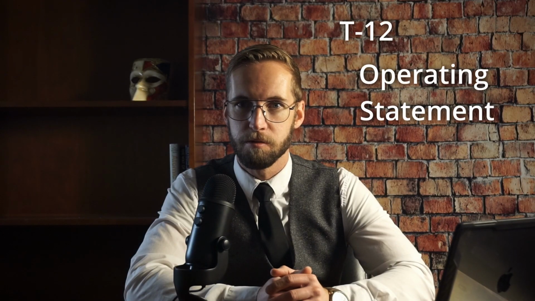So how do you read an income statement for a real estate property the way investors and developers actually do? Let's get into it. An income statement, sometimes called a T12 operating statement or a P&L, answers one simple question. Does this property actually make money? And if so, how reliably? It shows what money comes in, what money goes out, and what's left over before debt.